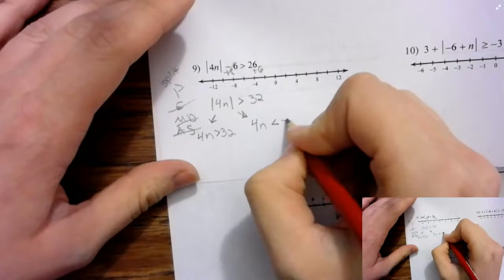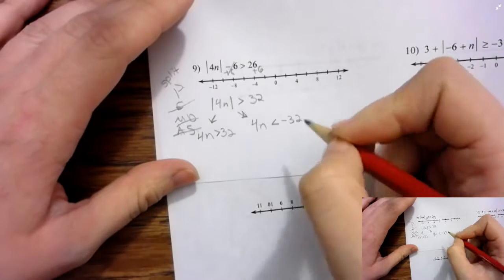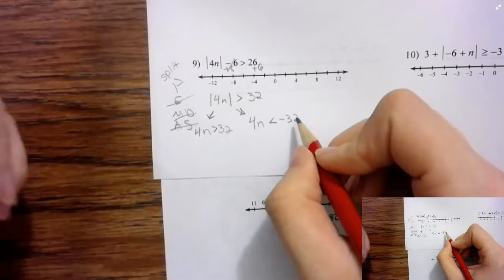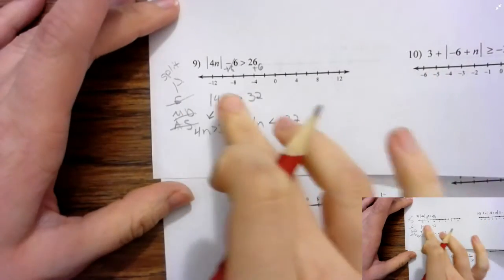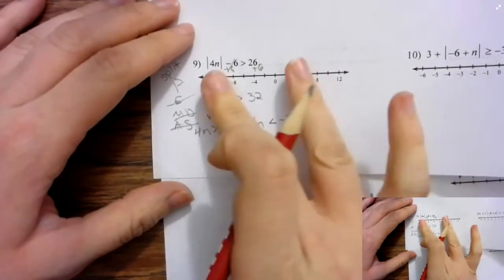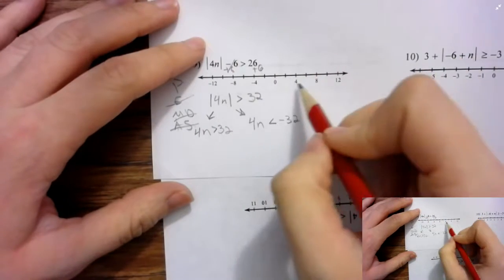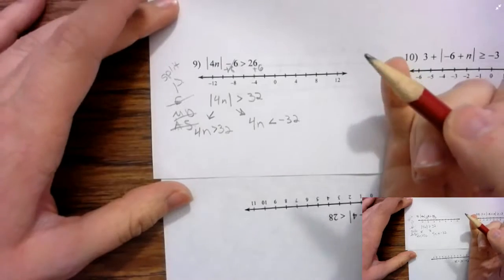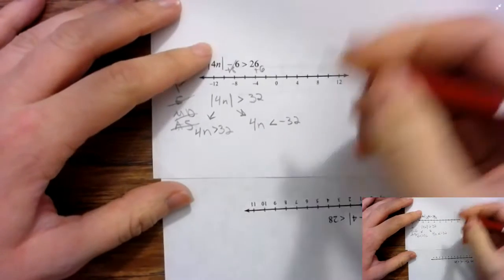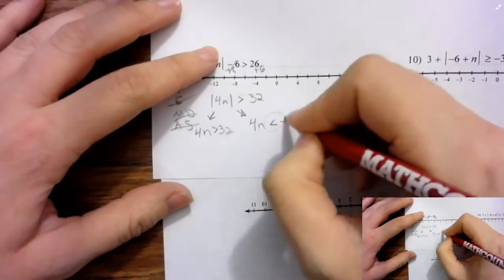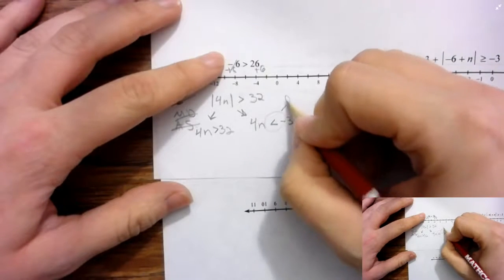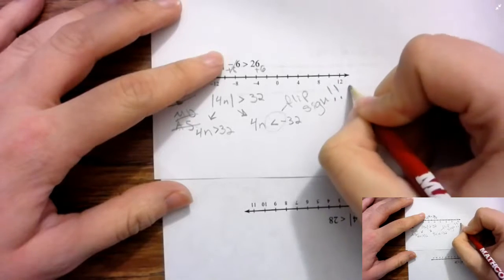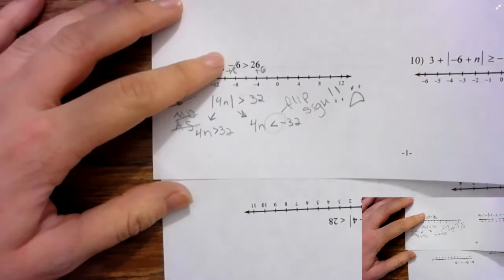So, and you want to kind of think back to Algebra 1. When you first learned to solve inequalities, remember that when you multiply or divide by a negative number, the sign flips because your negatives and your positives are mirror images. So if you're greater than on one side, then the mirror image is less than on the other side, on the negative side. Okay, so that right there. Remember to flip your sign. Don't forget.